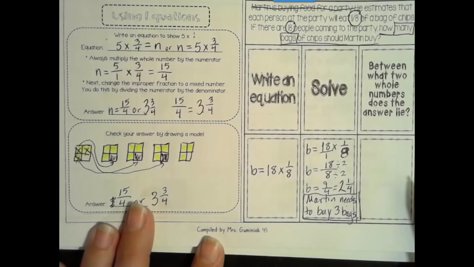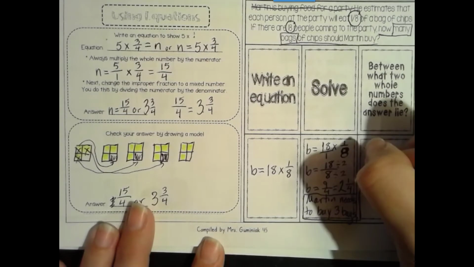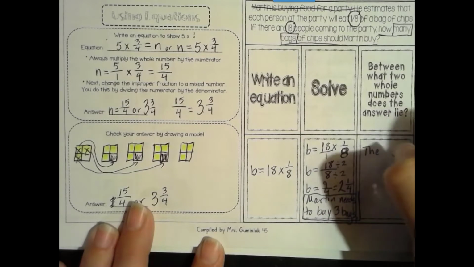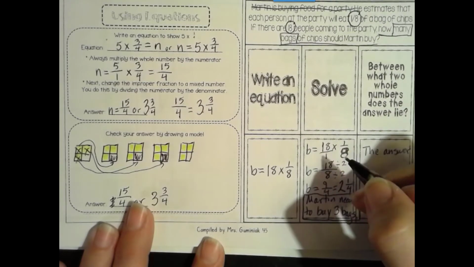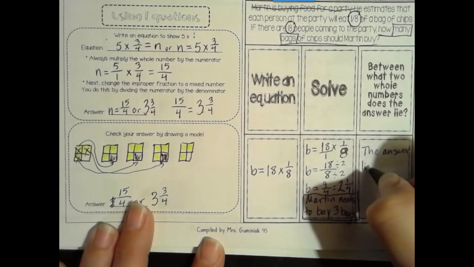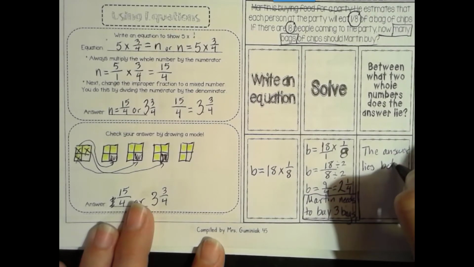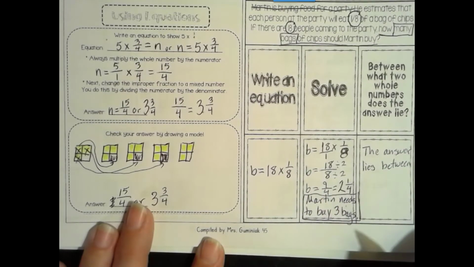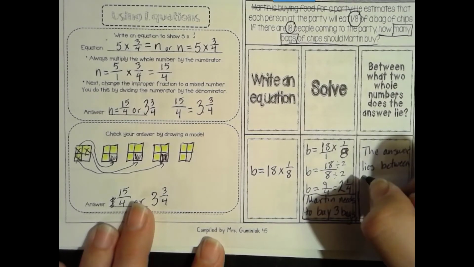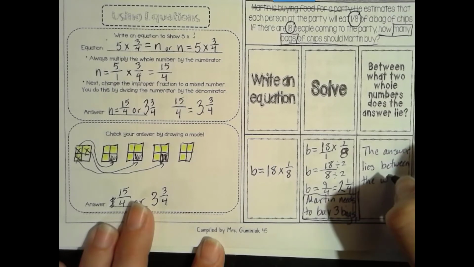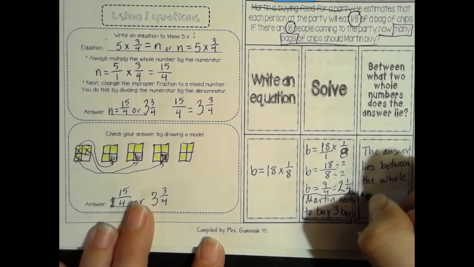Between what 2 numbers does the answer lie? The answer lies between the whole numbers.